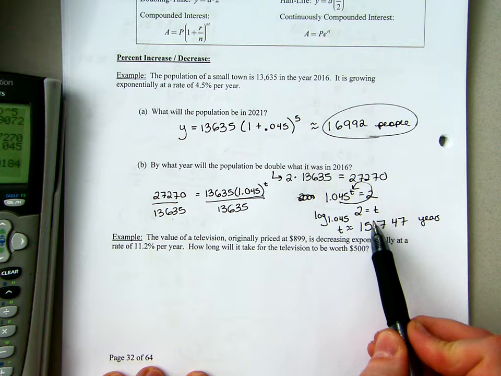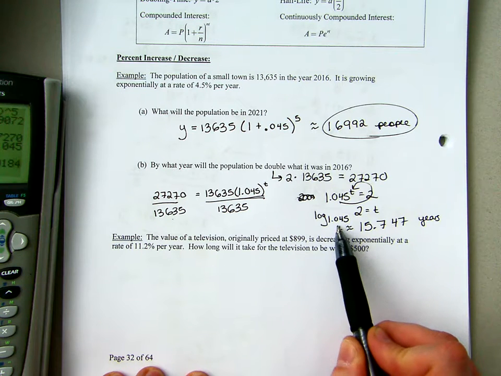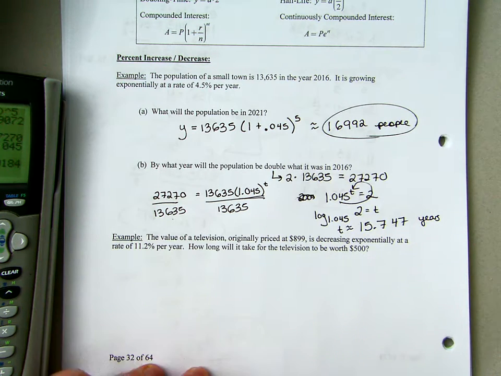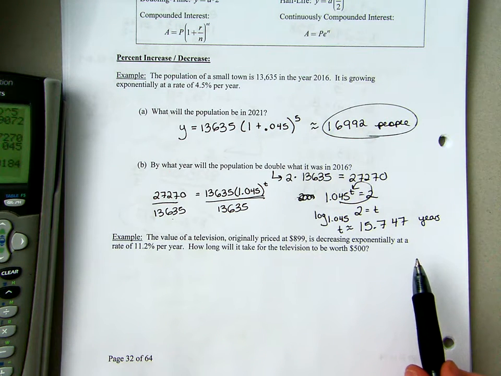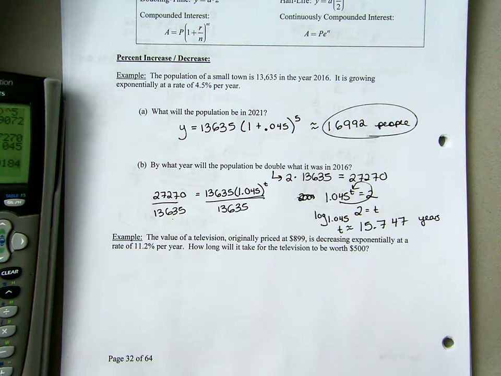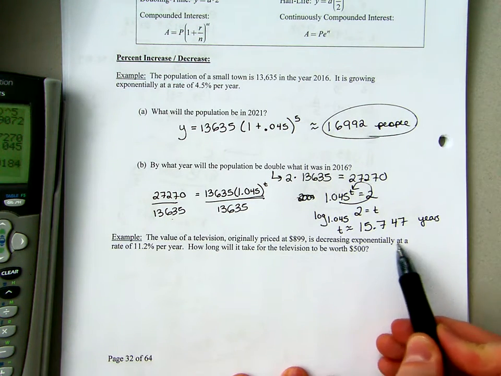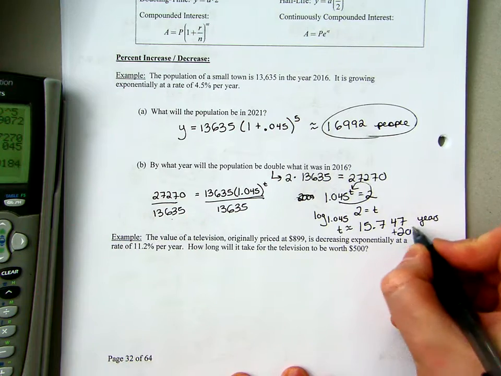Equals t, equals what was in the power. Right? So then do your log base 1.045 of 2, and you'll have your time. 15.747? Okay, so now, what year is this talking about? 2032. By January 1st, 2032, yes, that will be good. Or we could say it's going to happen somewhere in the year 2031, kind of towards the end of the year, because 15 years and 0.747 of a year.